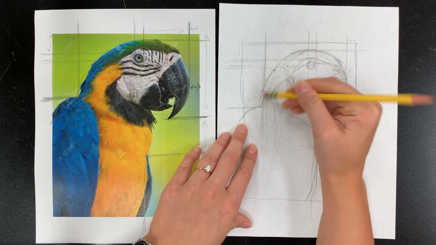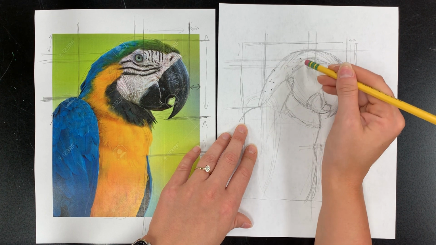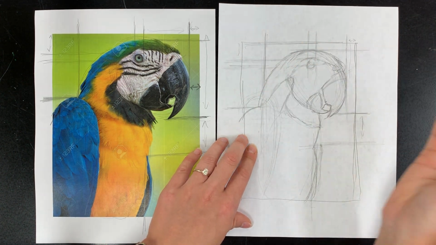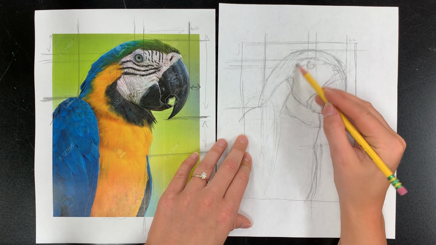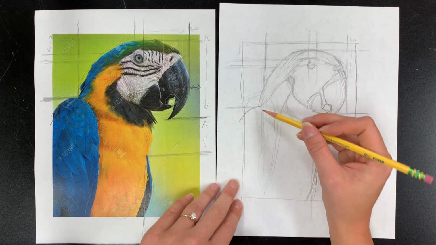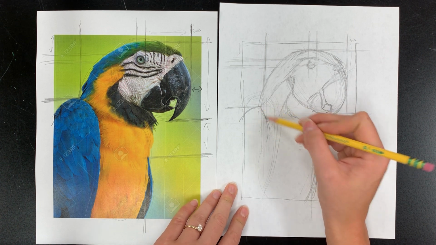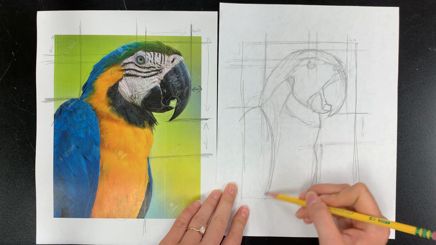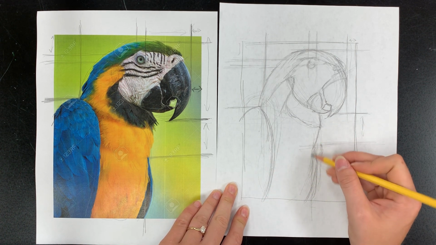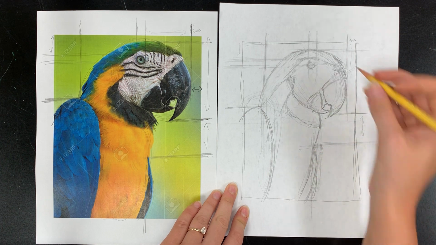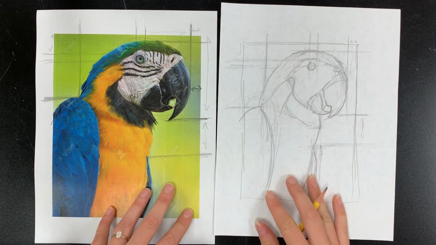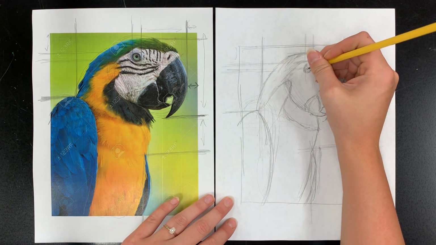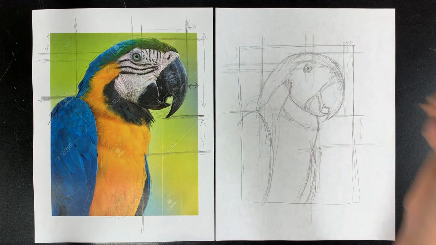So I can try not to erase your reference lines, just try to erase some of those mistakes. And you just keep on sketching until you have your basic image of your animal. And once you get to this point, you're ready to transfer to your project paper. So we'll talk about that next.